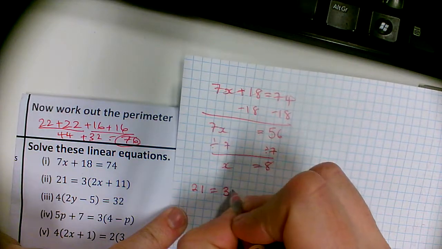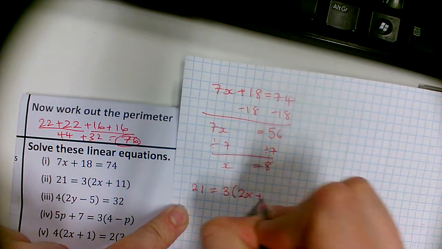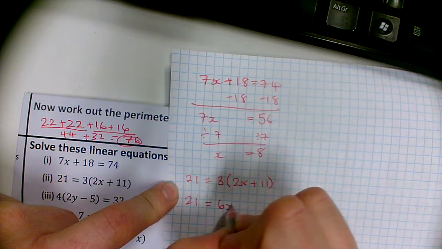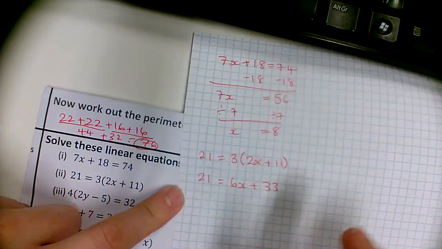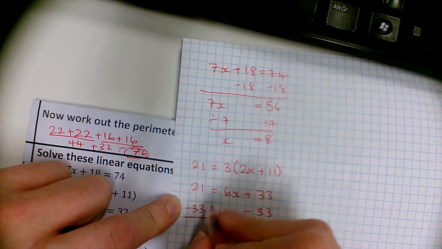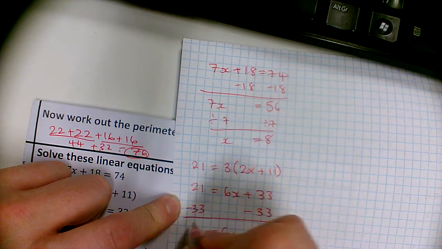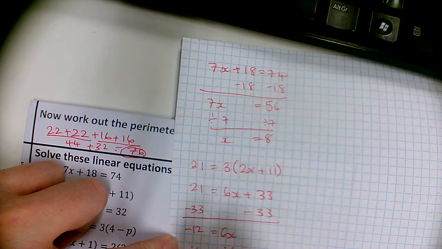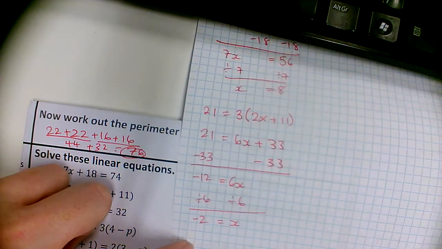Next question says 21 equals 3 bracket 2x plus 11. So we expand the bracket because we can't solve it otherwise. Then we're going to take 33 from both sides because I want to get down to what x is on its own. That tells us 6x is equal to negative 12. Divide by 6 on both sides, so x is equal to negative 2.